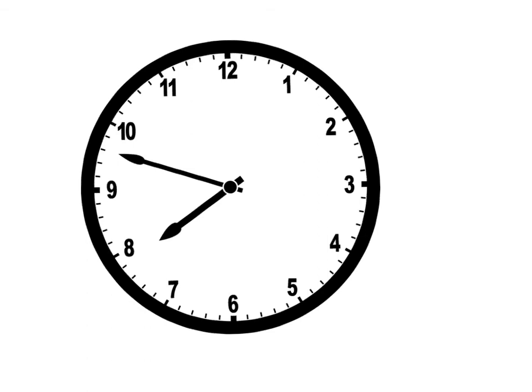Alright, look at this example. So we could say it the easy way and say that this time is 7:48, or we could be pretty clever and say the more advanced way for this time.